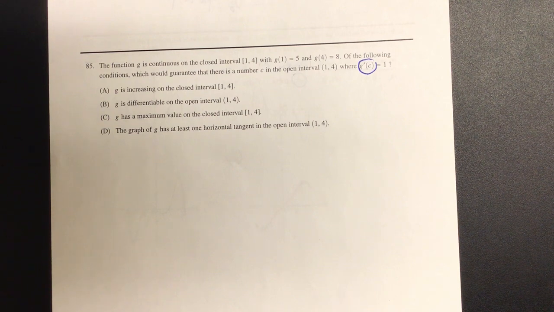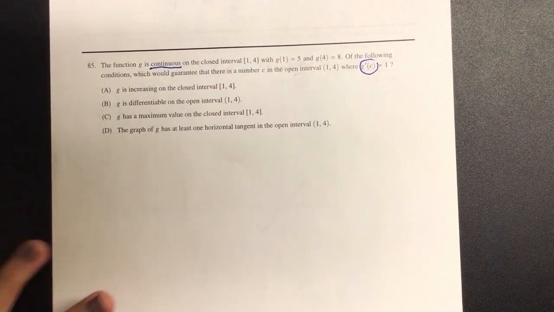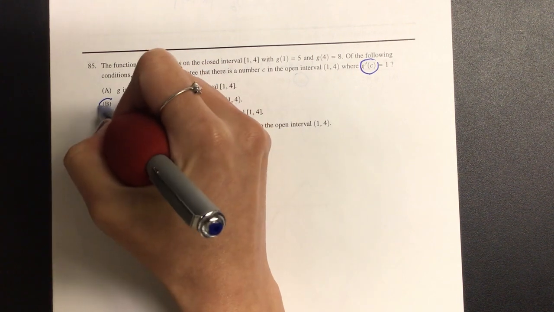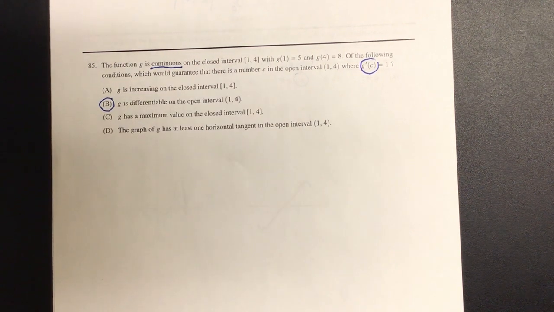So let's go back to the question. It is continuous, and our next thing is it's got to be differentiable, which means A, B, C, and D, which one has that? It is differentiable. Done. That's simple. If there is a derivative, it is differentiable, therefore it must be continuous. And that was stated. Good?